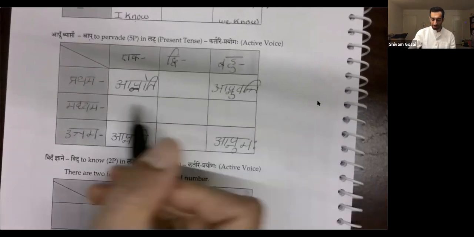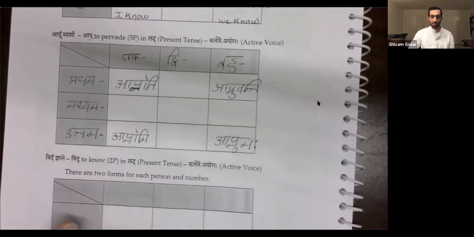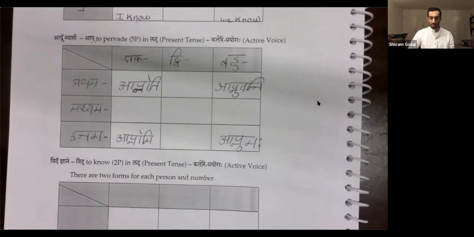Okay, so we only wrote in this, but actually let's look at page 41 and let's chant all of them together. You can repeat after me. Apnoti, apnutaha, apnuvanti. I'll do the whole row. Apnoshi, apnuthaha, apnutha. Apnomi, apnuvaha, apnumaha. And here we're only looking at the top four. So apnoti, apnuvanti, apnomi, and apnumaha.